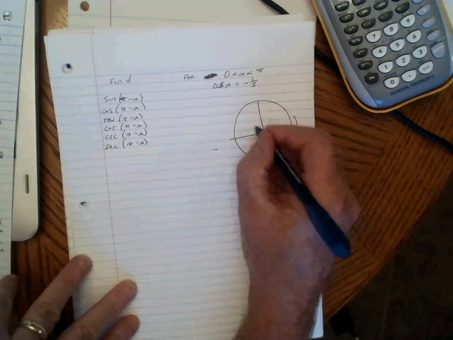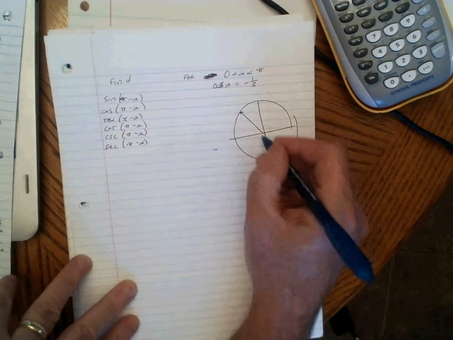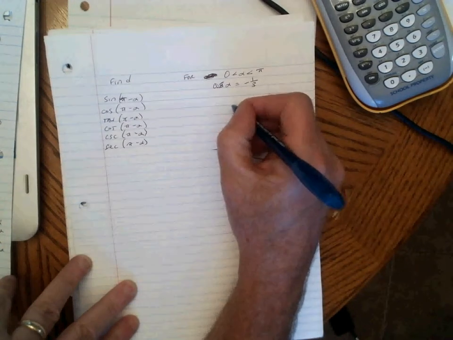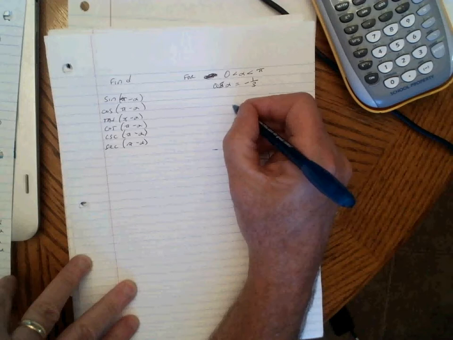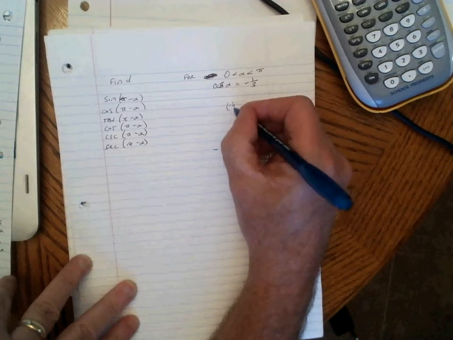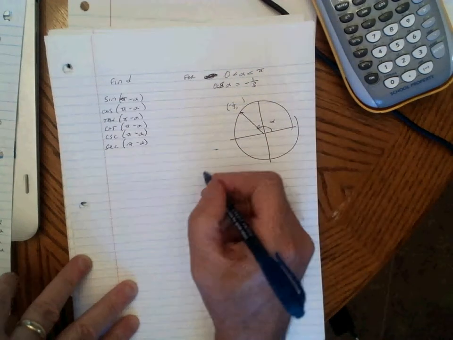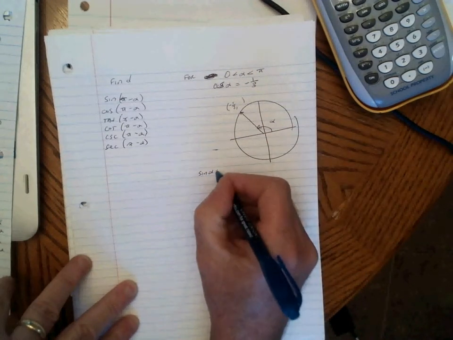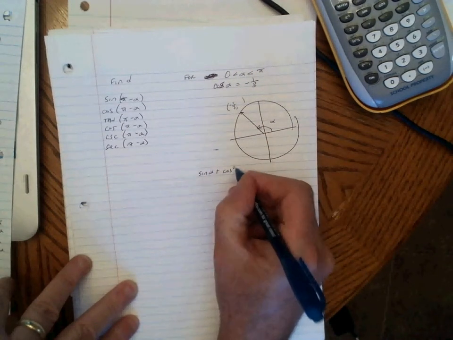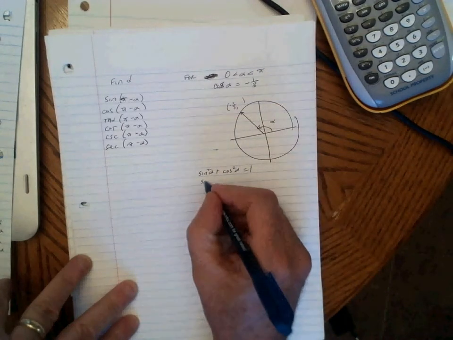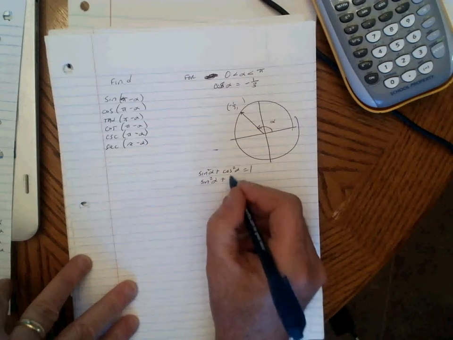So we look at this, and if cosine alpha is negative 1/3, that means we're somewhere over here. Here's alpha. Cosine alpha is negative 1/3. We can use the Pythagorean identities to find sine alpha. So sine squared alpha plus cosine squared alpha equals 1.